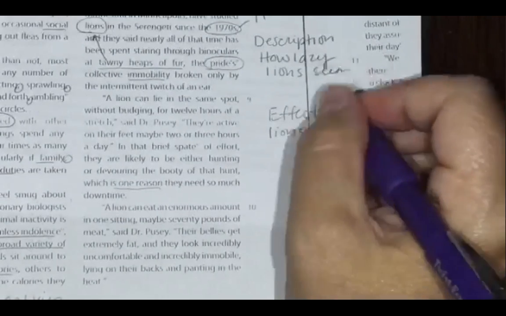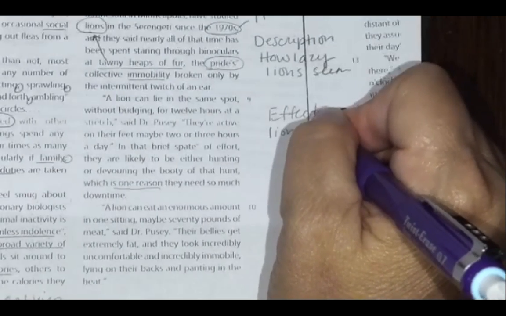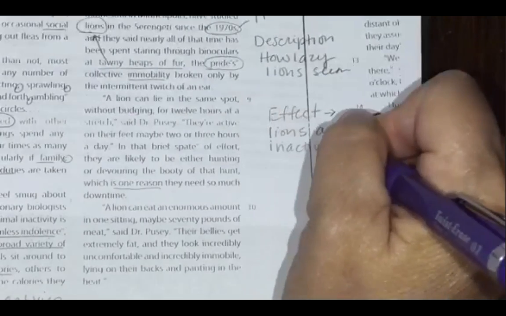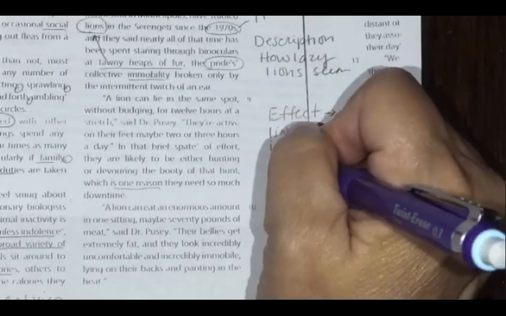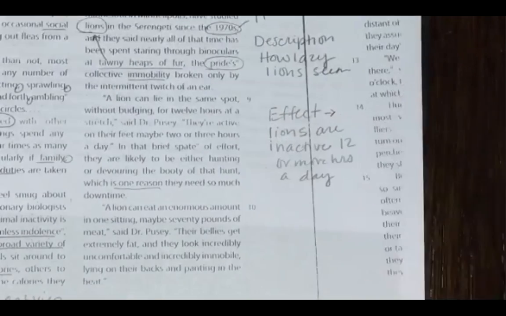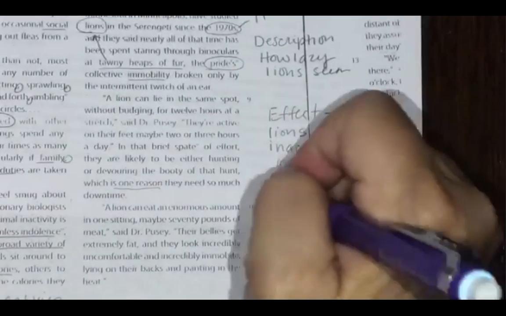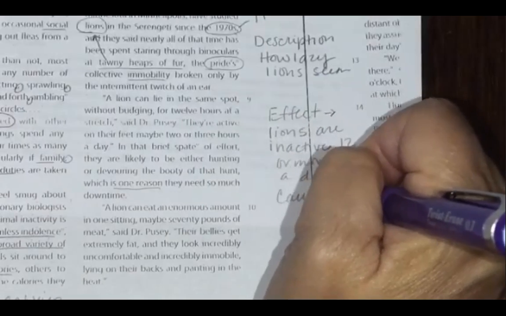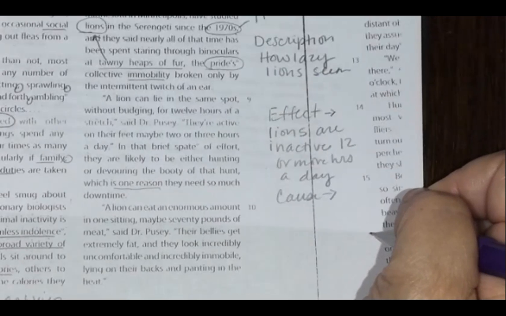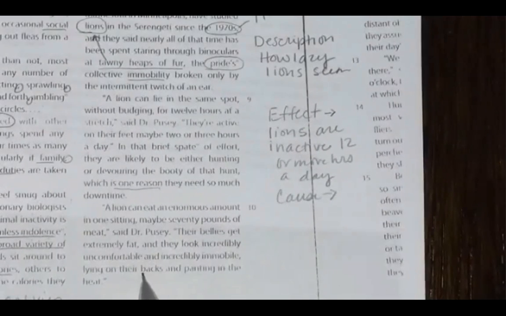I think the effect is our lions are inactive 12 or more hours. And why are they inactive? It might be in this next paragraph. Should I read the next paragraph? I think it's all together.